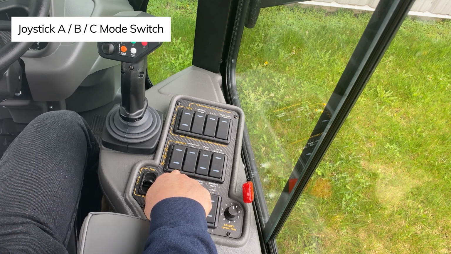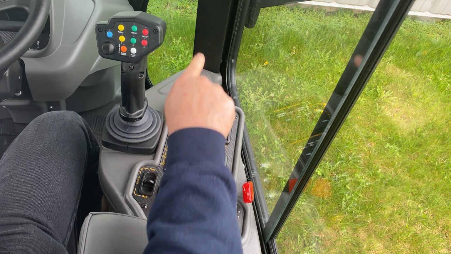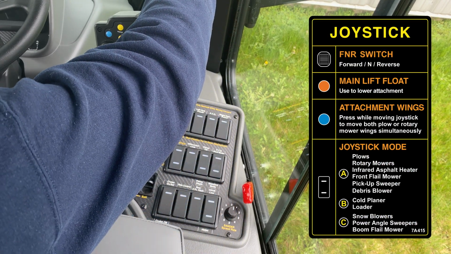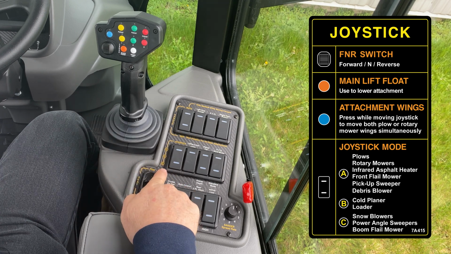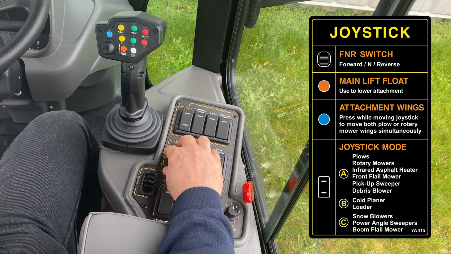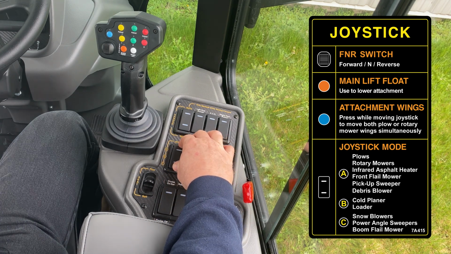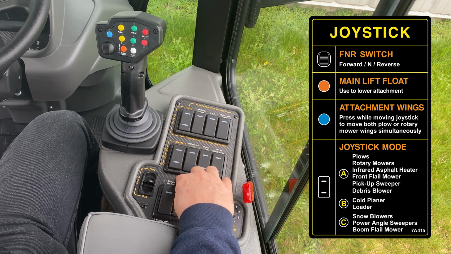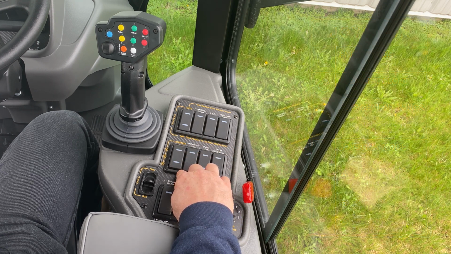Joystick ABC mode switch. This switch automatically programs the joystick for attachment operation. Located on the front right window pillar is a decal listing the attachments. Depending on what attachment is about to be used, the operator will select the appropriate mode that corresponds with the selected attachment. This will activate the appropriate hydraulic circuits to operate the attachment.